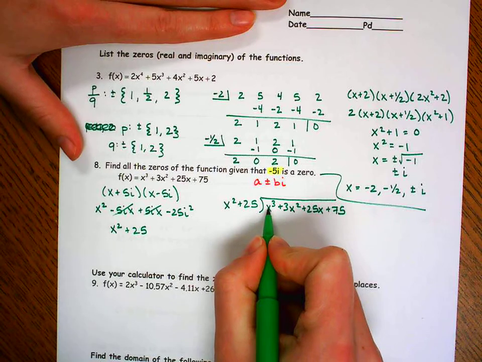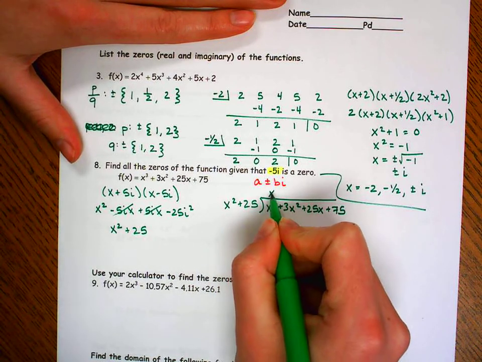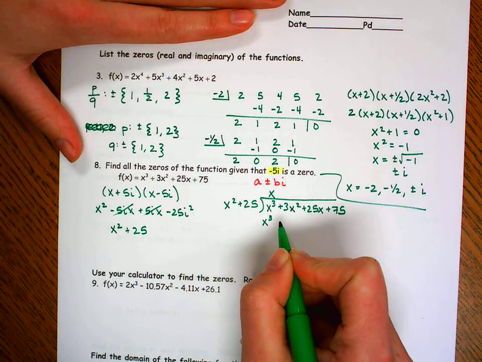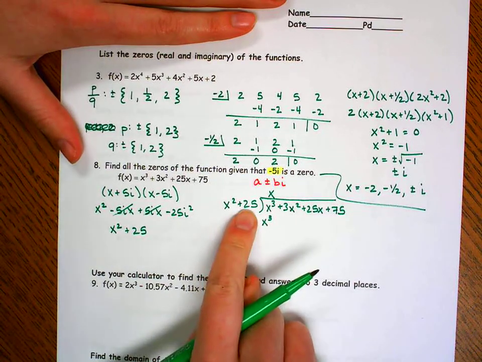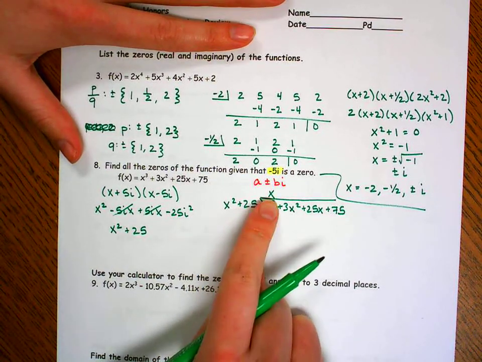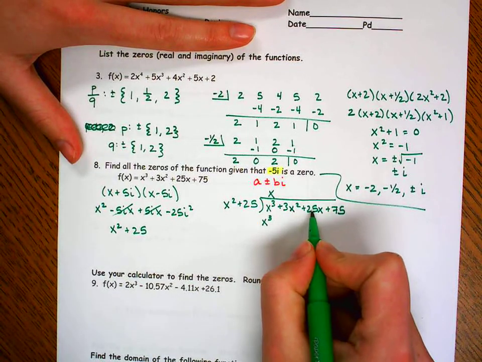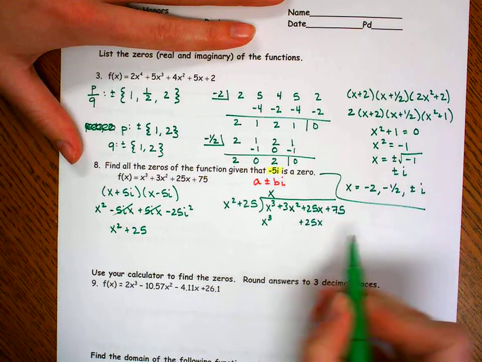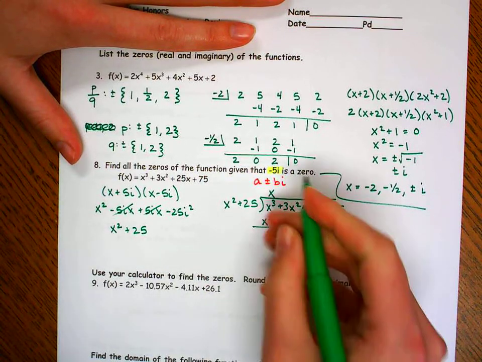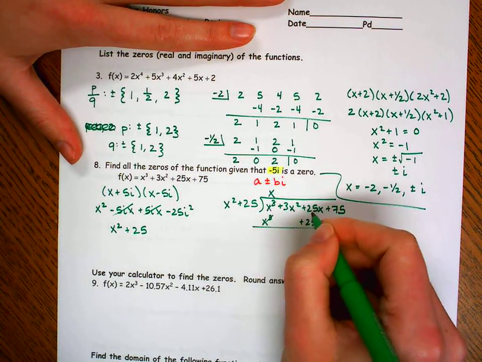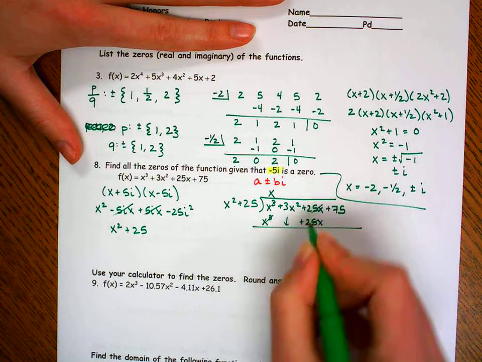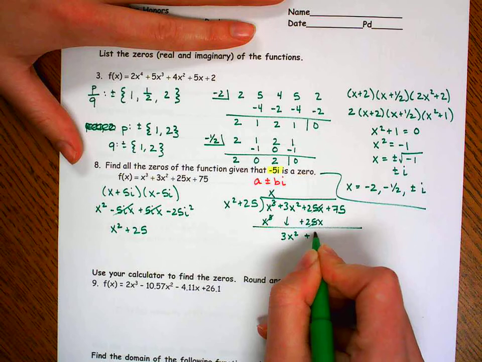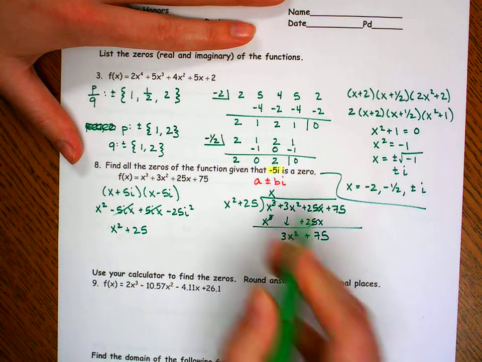So x squared is going to go into x cubed x times. So that's going to give me x cubed. Oh, okay, so notice here I don't have an x term. So when I multiply x by this, I'm actually going to line this up over here. So I'm going to have a plus 25x. Okay, so when I subtract, those will cancel out. When I subtract, those will cancel out. So I'm going to bring this down. Now I'm going to have a 3x squared plus 75 is really what I have.